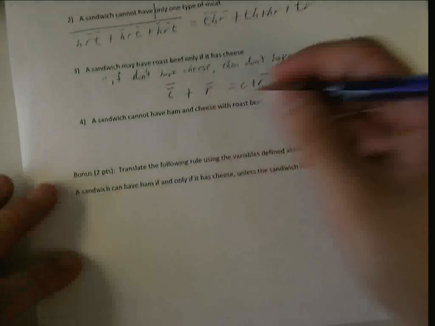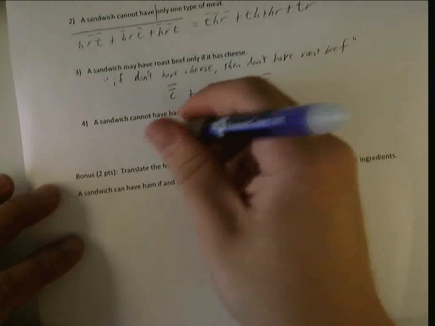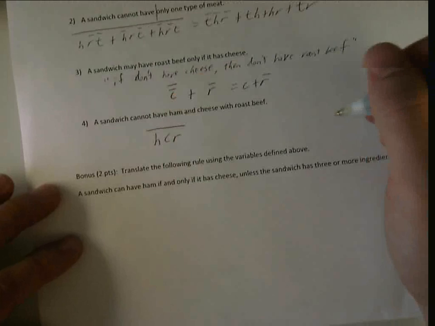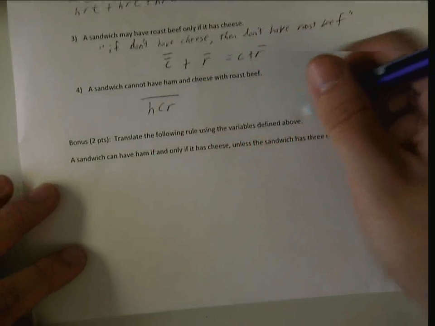So basically, this with is another way of saying and. So it's sandwich cannot have ham and cheese and roast beef. So ham, cheese, and roast beef. I cannot have that. And then translate the following rule using the variables defined above. So a sandwich can have ham if and only if it has cheese.